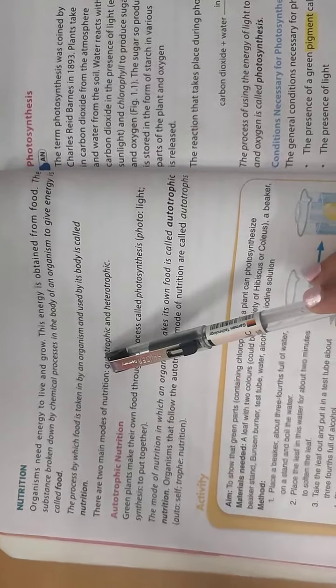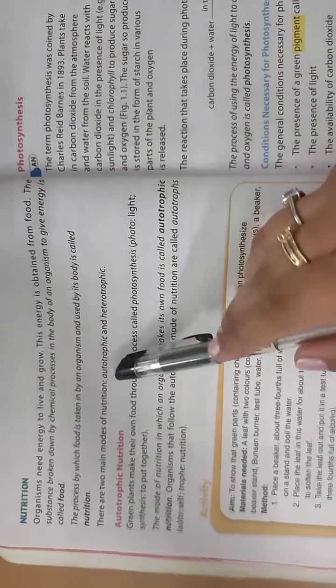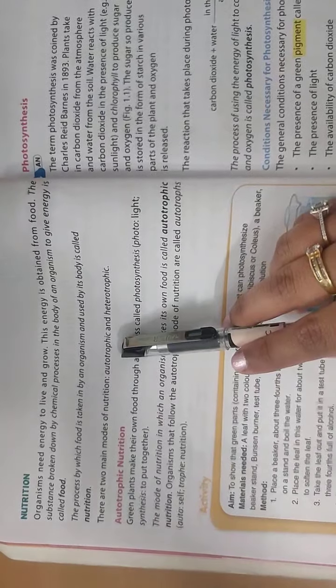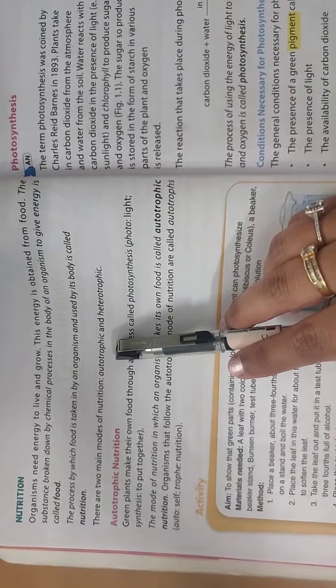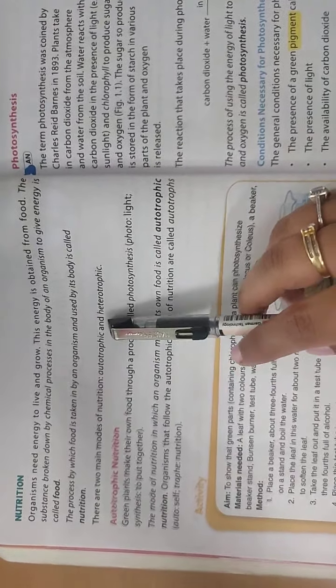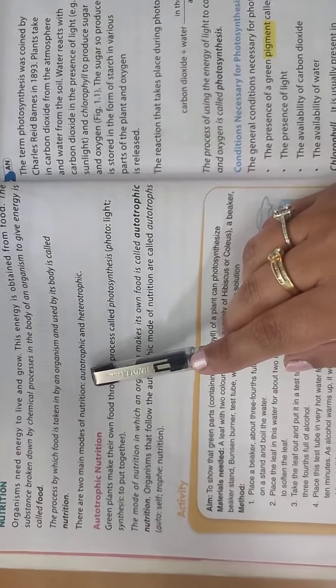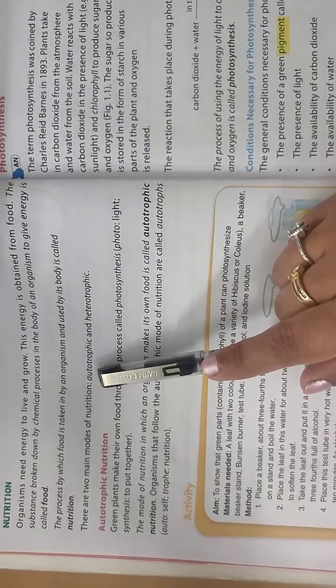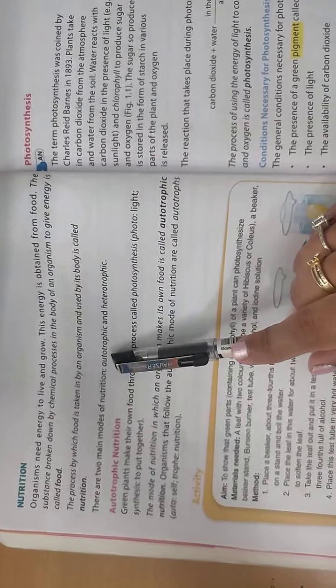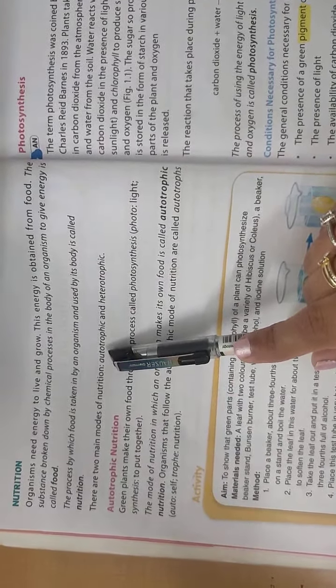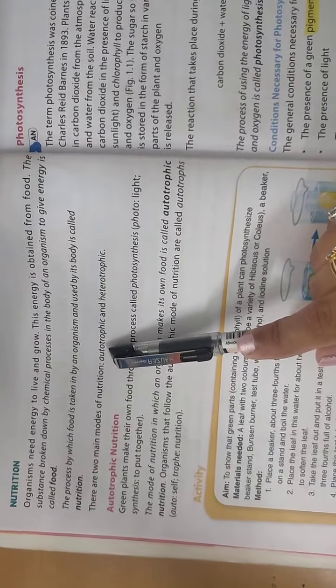One is autotrophic and another is heterotrophic. Auto means self and trophic means to synthesize, to put together. It means that in this, the nutrition is done by the organism themselves. The organisms make their own food by the process known as photosynthesis.